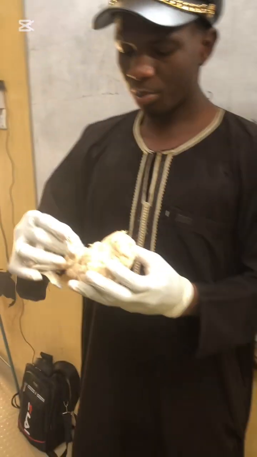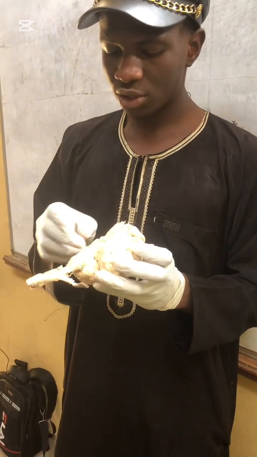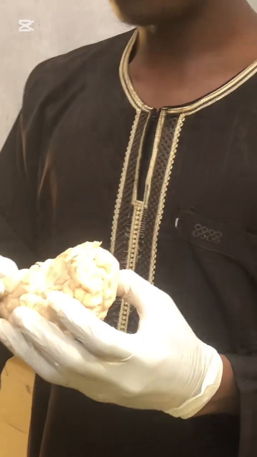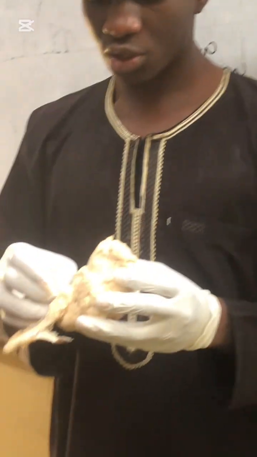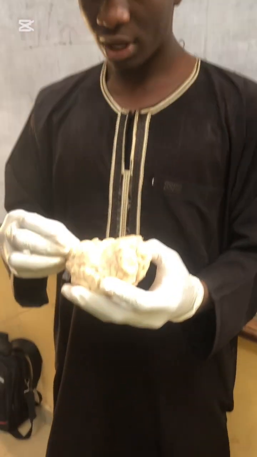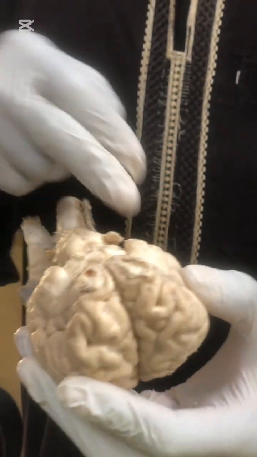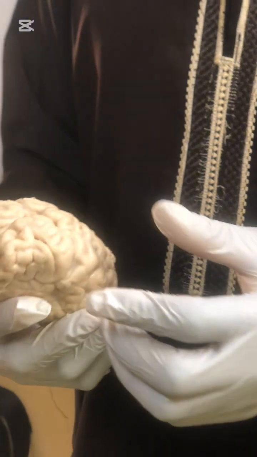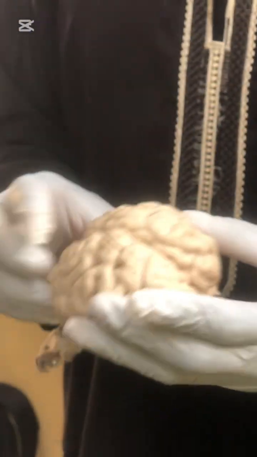This is the pons. The junction between the pons and the medulla oblongata is the superficial origin of the trigeminal nerve. This is the medulla oblongata. These are the piriform lobes. All of this you can see grossly on the brain.